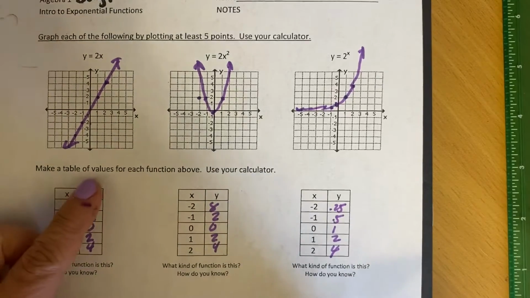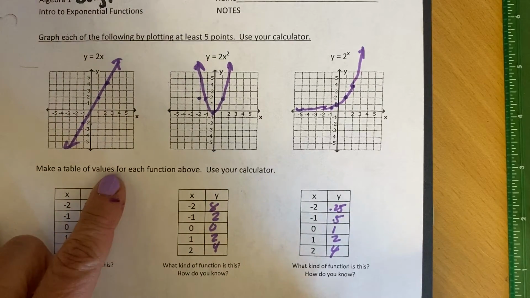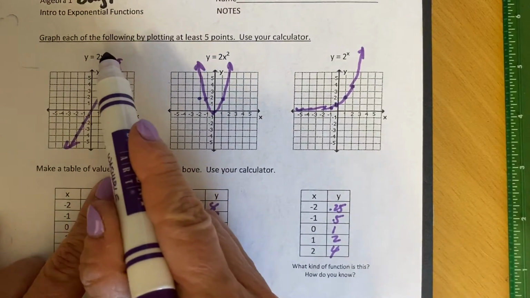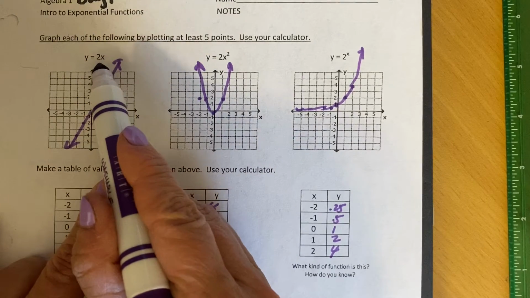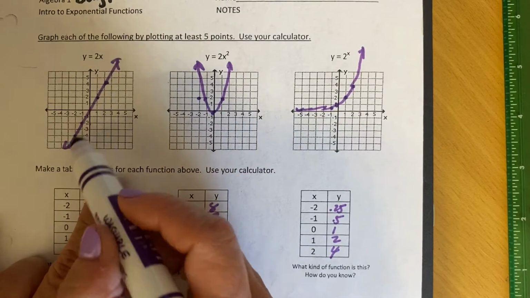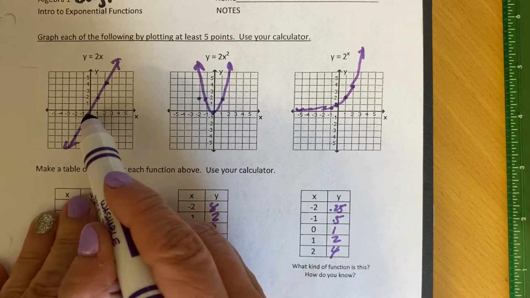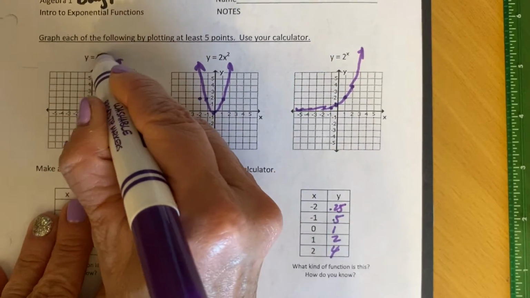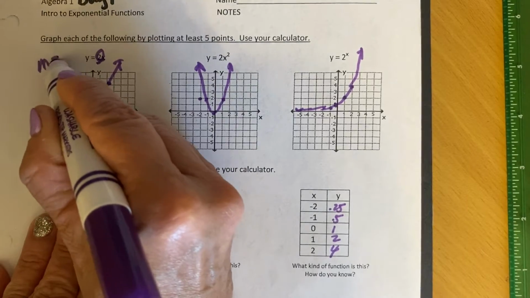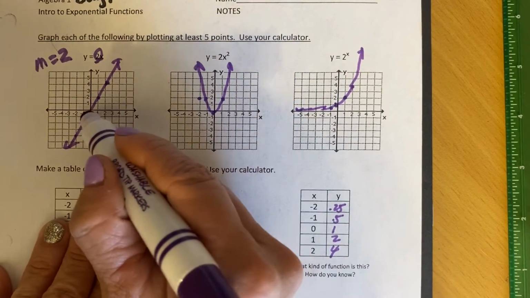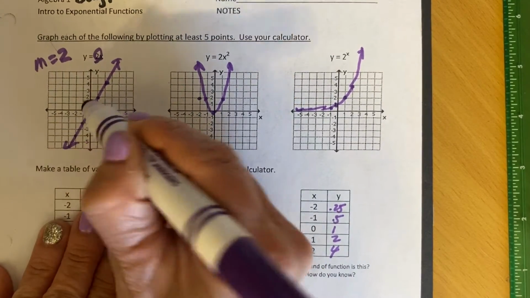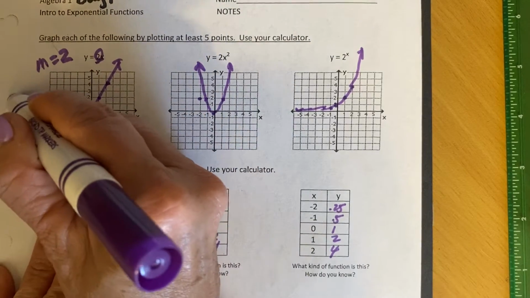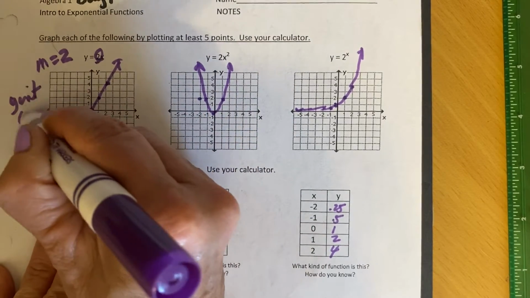So looking at the first graph, we know that this is linear because the exponent is a 1, but we also know the number in front of the x is going to be our slope. And so graphing this, we went up 2 over 1, up 2 over 1. And so this 2 right here is our slope. So our slope is 2. We know our y-intercept, which is this point right here, is 0, 0.